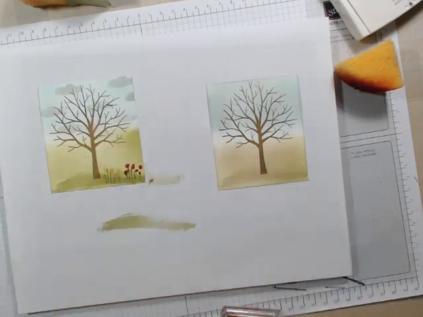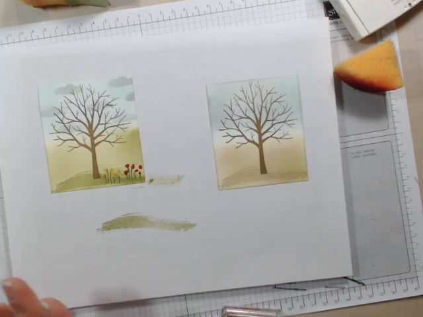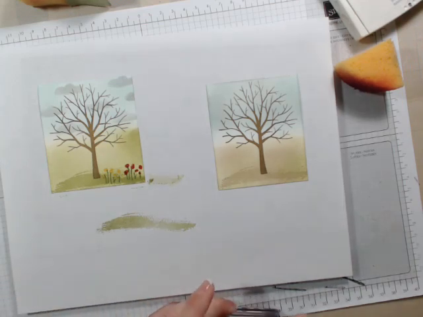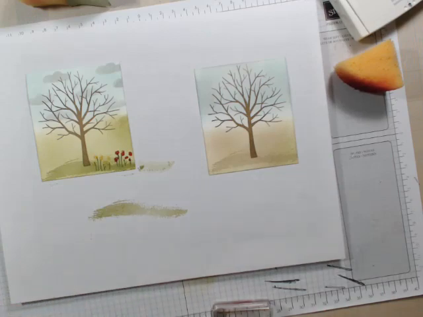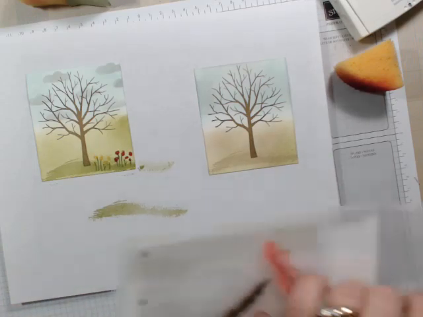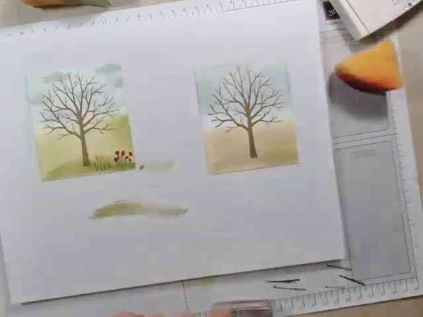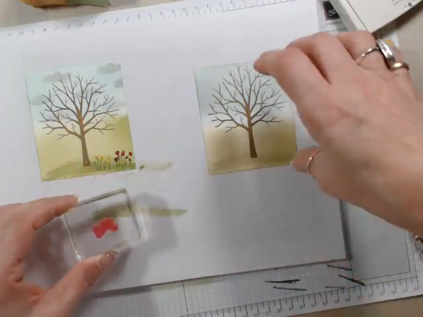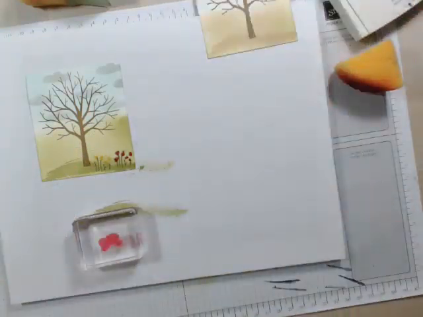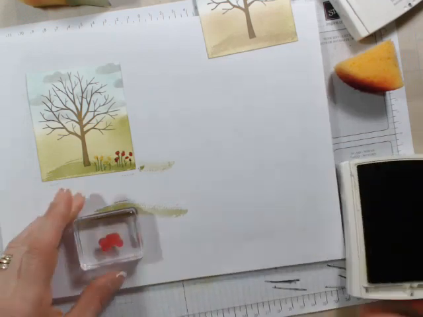Okay, for the spring one, I am not using all the leaves. And the reason why I am not using all the leaves is because it's not all in full bloom yet. So what I mean by that, I am not using this stamp set for the spring. What I use for the flowers, that's what I'm using for the leaves. I'm going to put that aside there. And I'm going to use some of Old Olive.